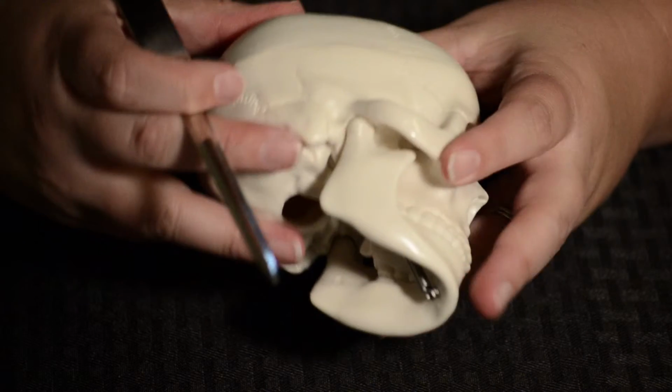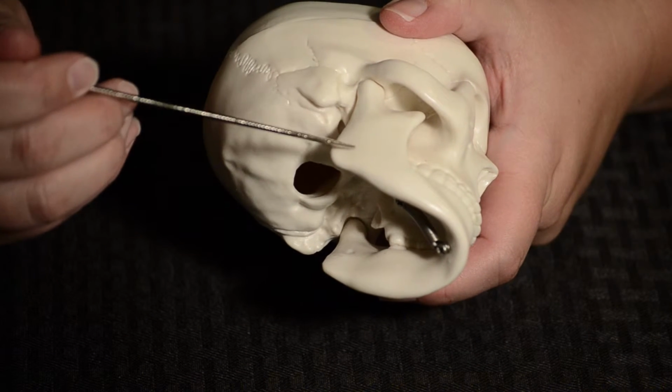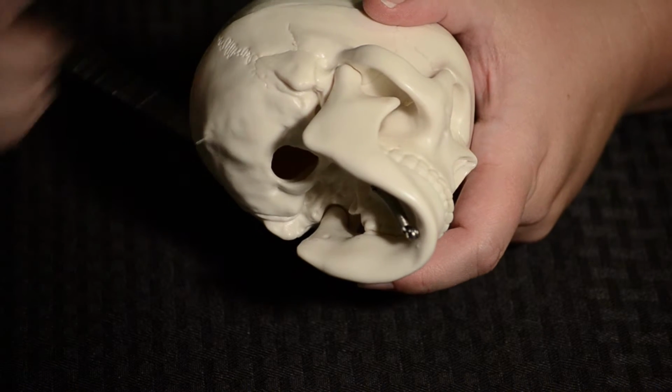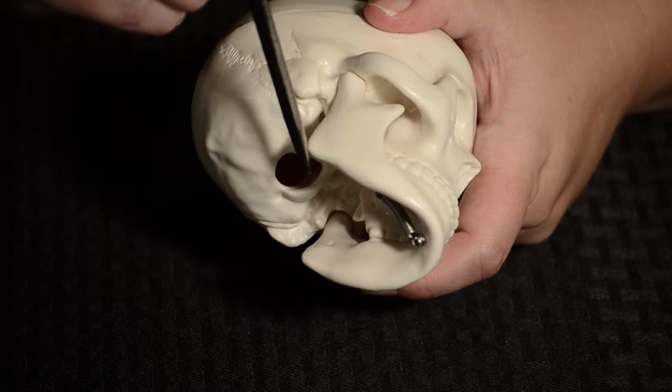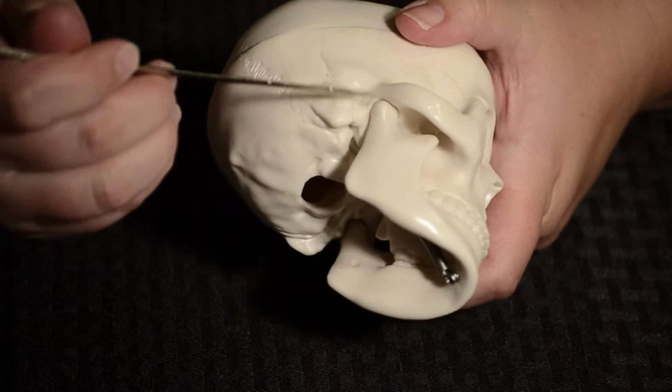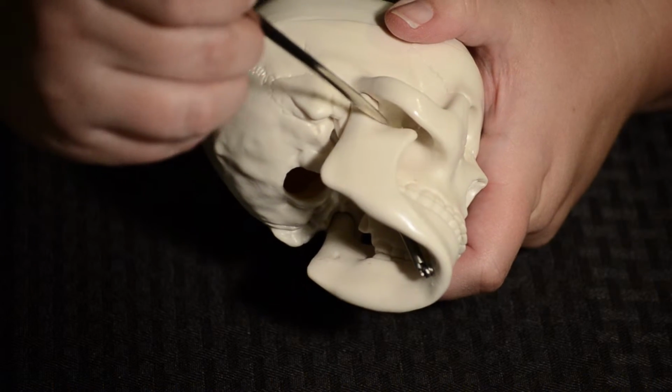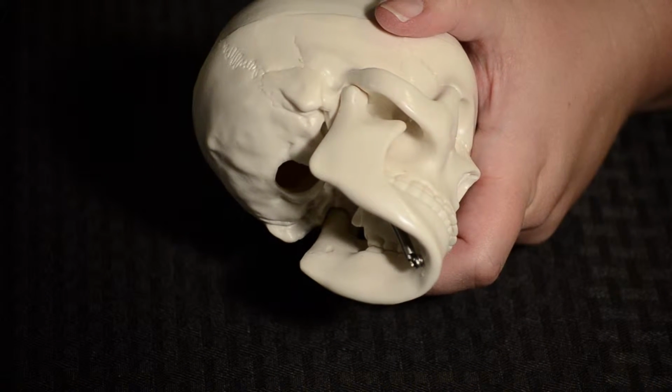On the mandible, you have the ramus of the mandible, the body of the mandible, the angle of the mandible, the mandibular condyle, the coronoid process, and the mandibular notch.